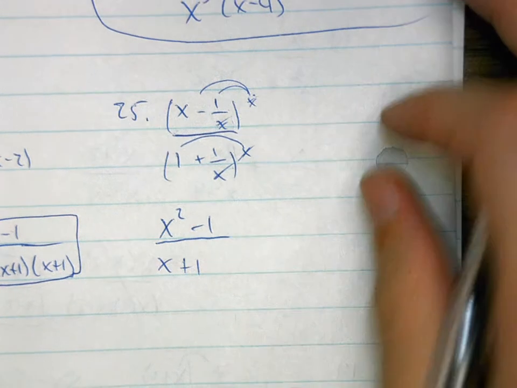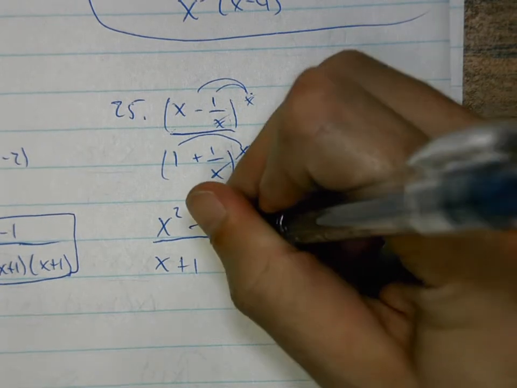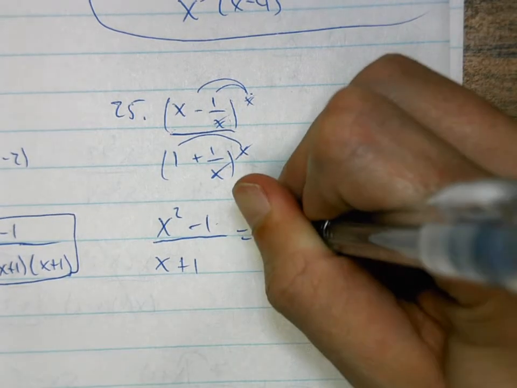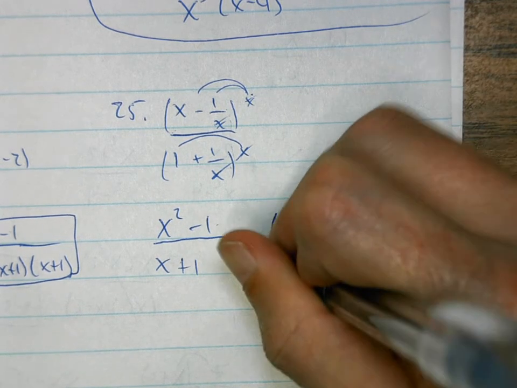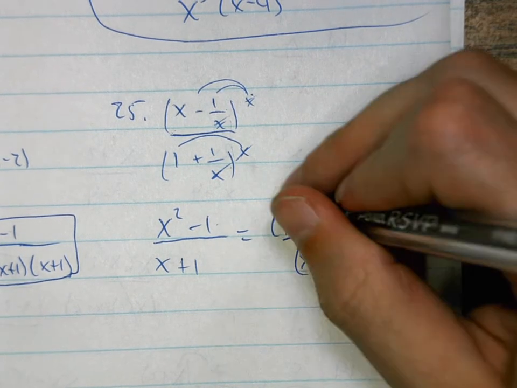This is difference of two squares, so this factors into x plus 1, x minus 1. And now I can reduce since I'm simplified, and my final answer is just x minus 1.